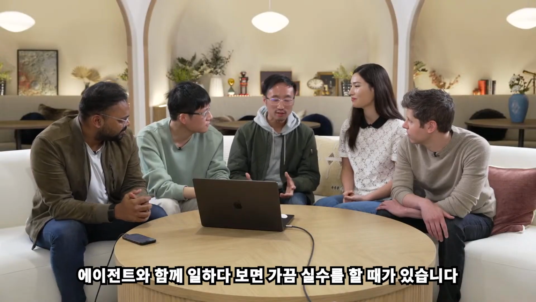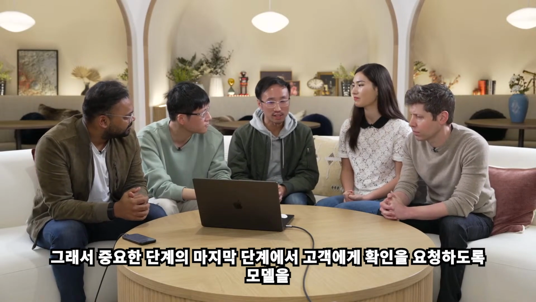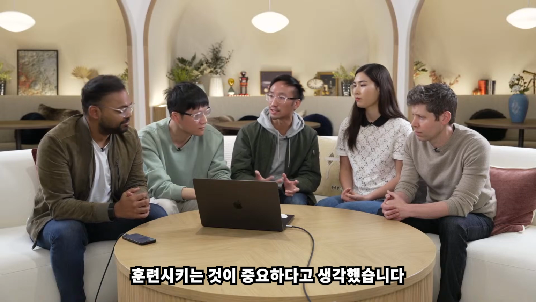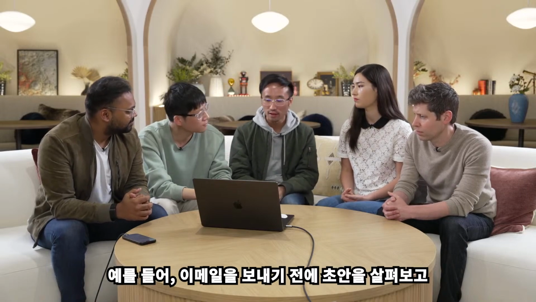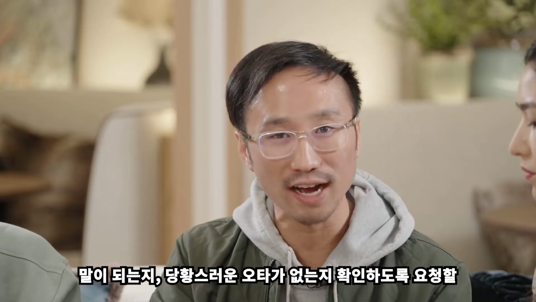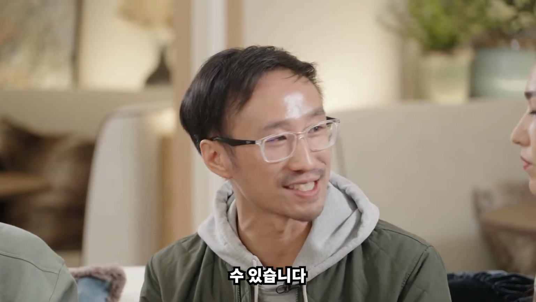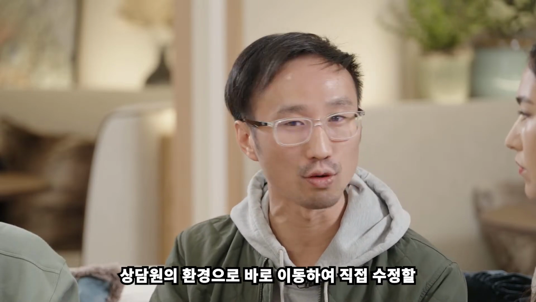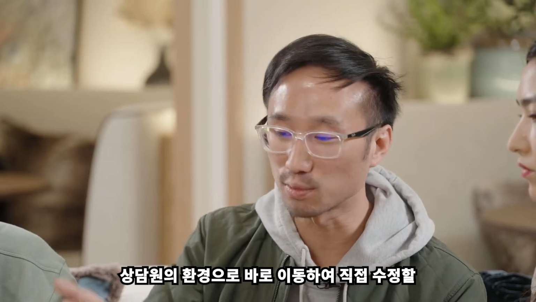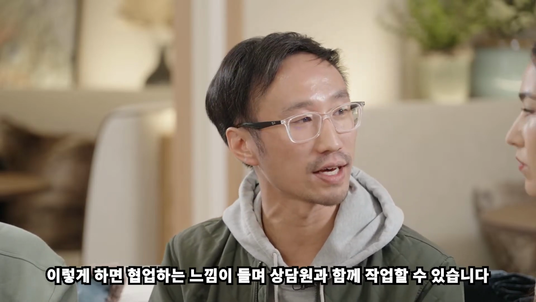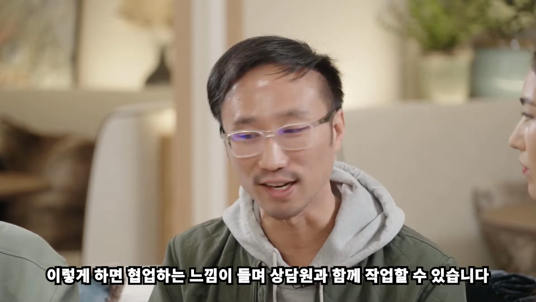Yeah, and part of working with an agent is that sometimes it'll make mistakes. And that's why we felt it was important to train the model to ask you for confirmation at the last step of important steps. So for example, maybe before it's going to send the email, it'll ask you to take a look at the draft and whether it makes sense and whether there are any embarrassing typos. And if there are, then you can either ask it to fix it, or you can directly take over the browser and jump right into the agent's environment and correct it yourself. And that way, it feels collaborative and you can really work with the agent.